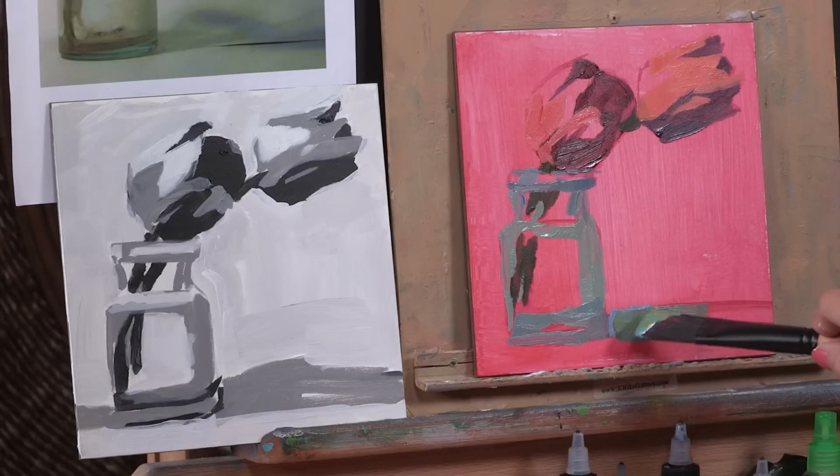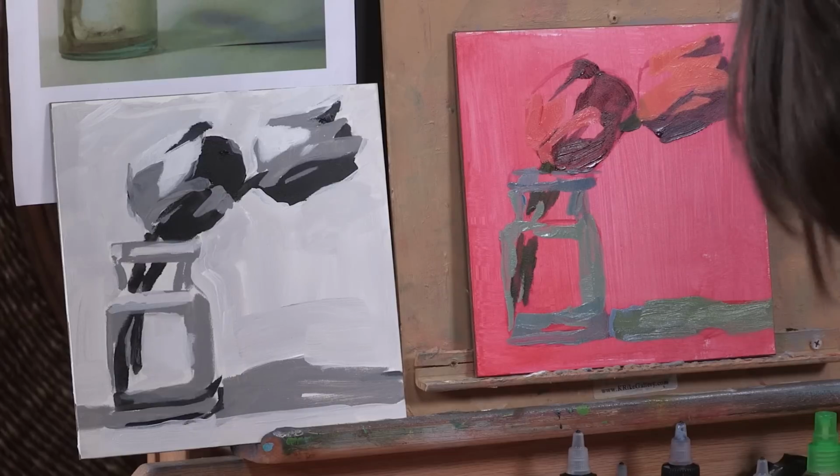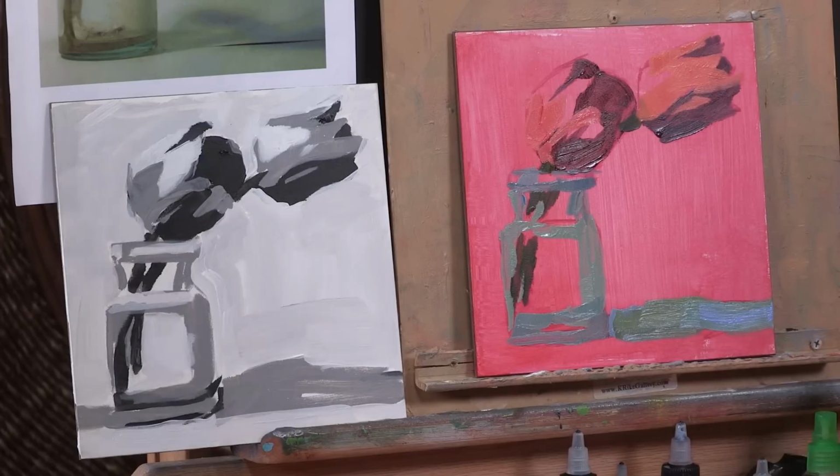Okay, so here goes my green shadow. Okay, so I've got my middle tones in.